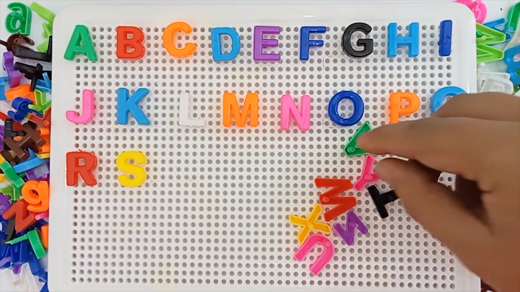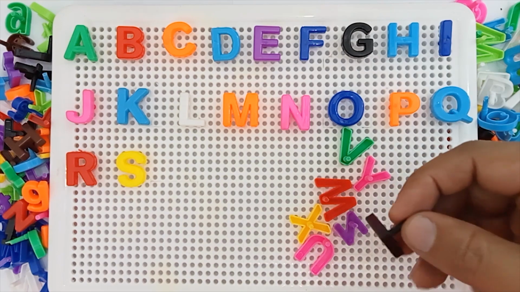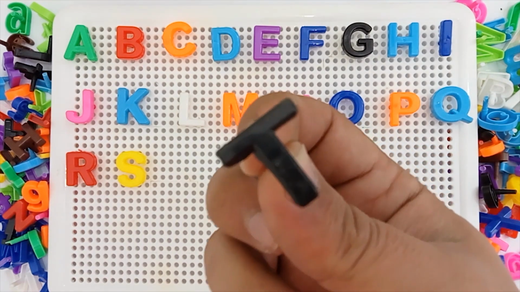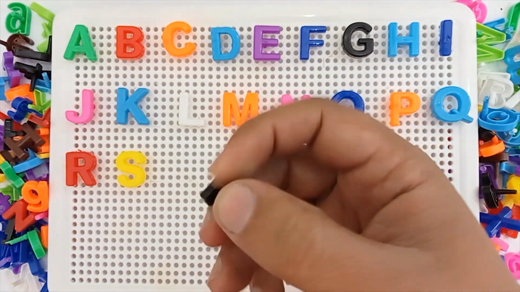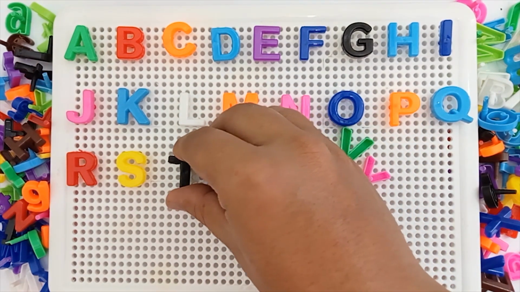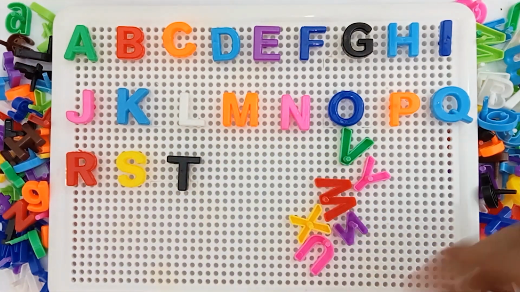Now let's find T. Wow, T is black. This is so beautiful. T.